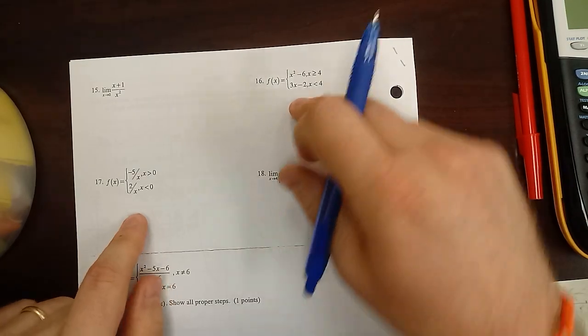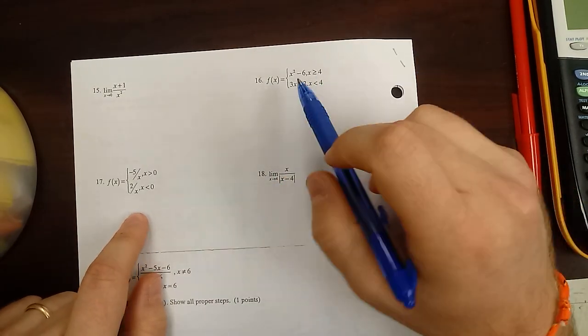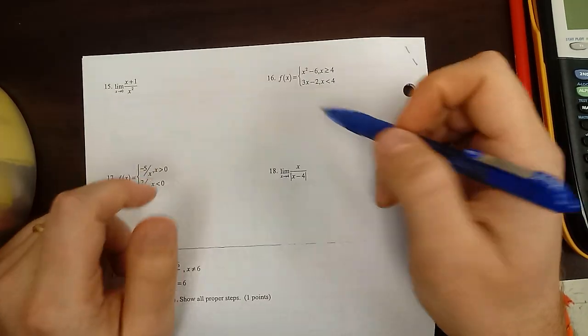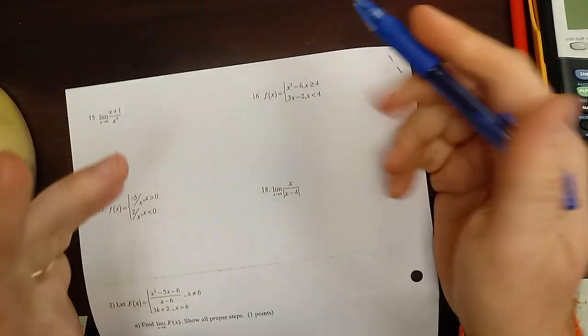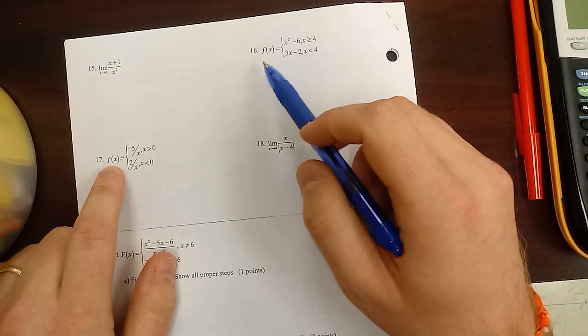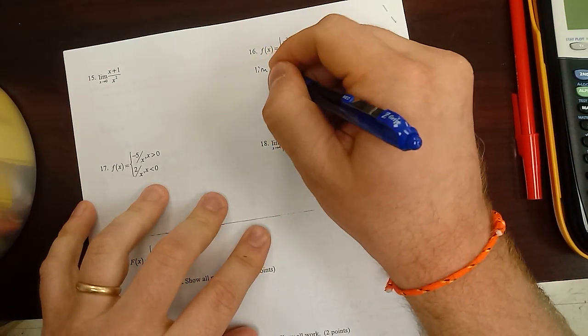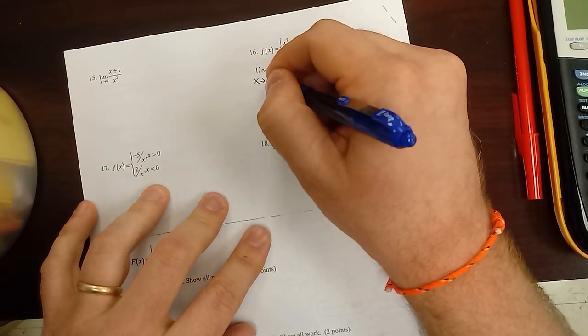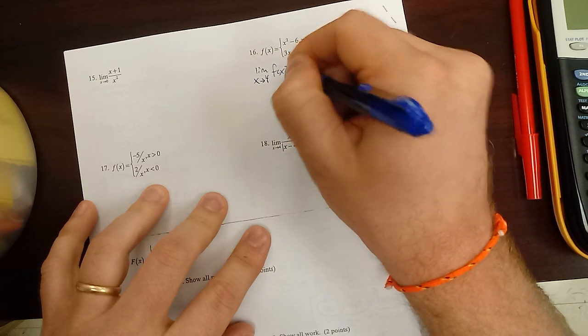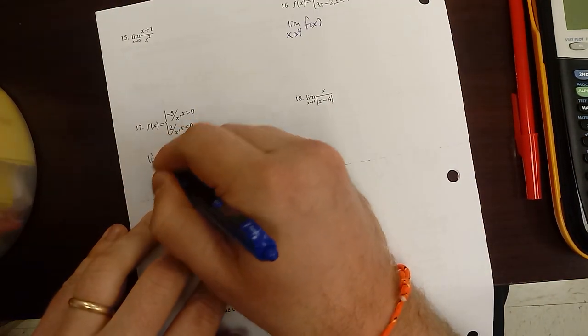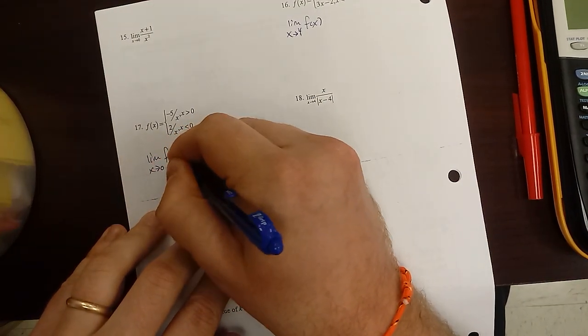17 and 18 both have a problem with them. And 15 winds up going to the same one. I think they both go to positive infinity. There's a spoiler for you. 16 and 17 should both be asking the question, what's the limit as x goes to 4 of f of x? And 17 should be saying, what's the limit as x goes to 0 of f of x?